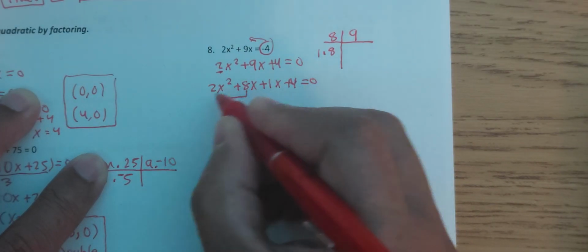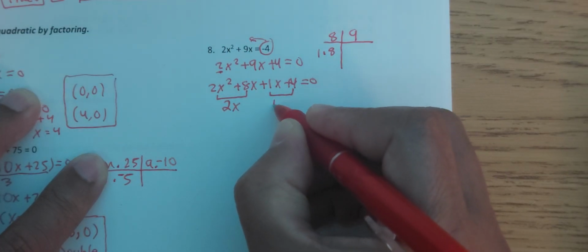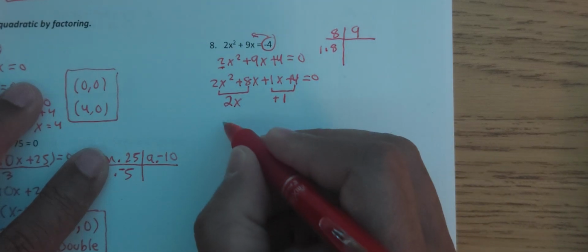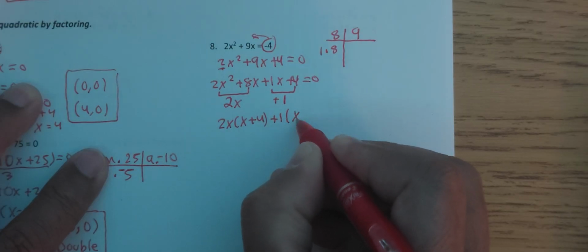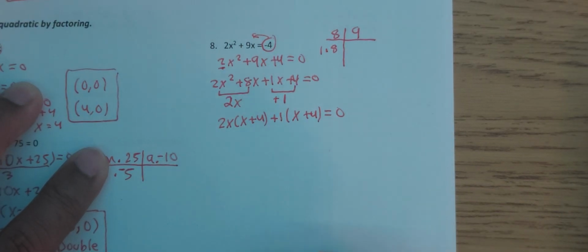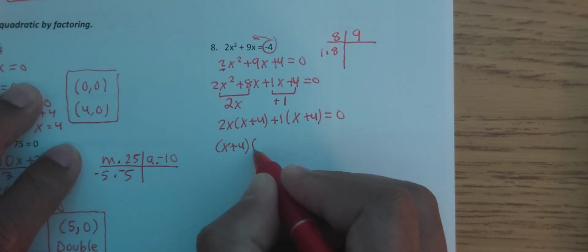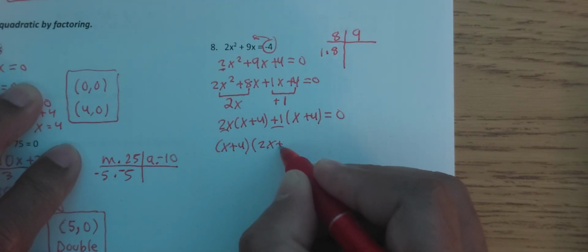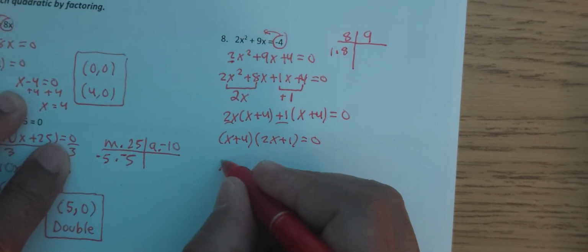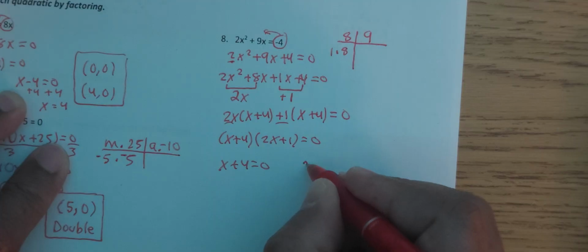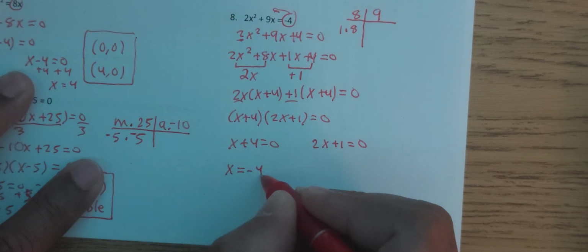From these two terms, I can factor out a GCF of 2x. And from these two terms, I can factor out a positive 1. So then this is 2x times (x plus 4) plus 1 times (x plus 4) equals 0. So then we have x plus 4 in common. Let's factor that out and put together 2x plus 1. Now, once we have the linear factors, we set each one of them equal to 0, meaning x plus 4 equals 0 and 2x plus 1 equals 0, which means for this one, x equals negative 4.